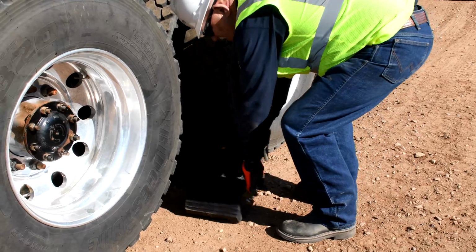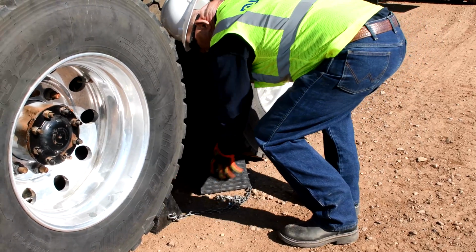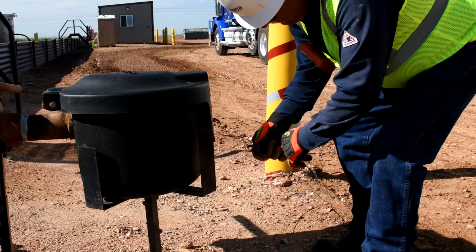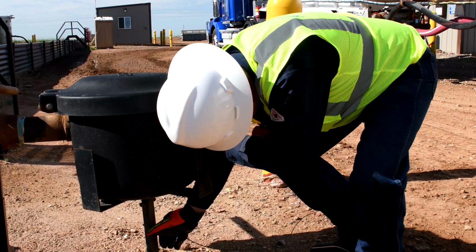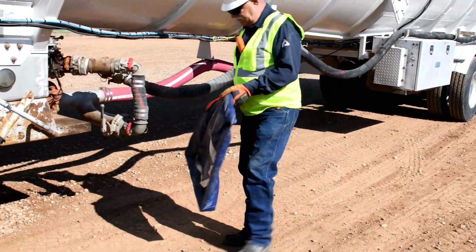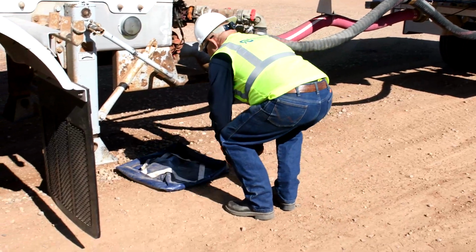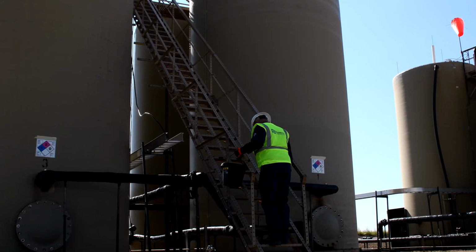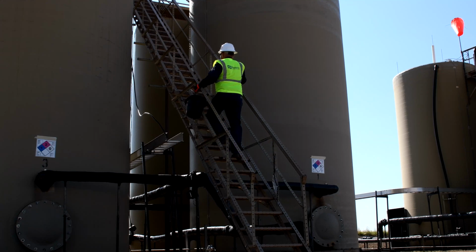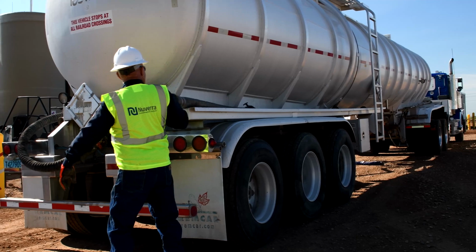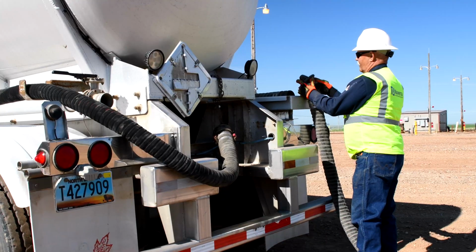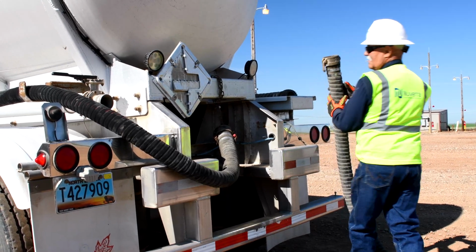Position chocks in front of and behind one wheel. Hook up your bonding cable. Place buckets or containment under all required valves or connections. Gauge your tank or read the electronic gauge and be aware of potential H2S. For the safety of the employees, run a vent line at a 45-degree angle, downwind and away from ignition sources.